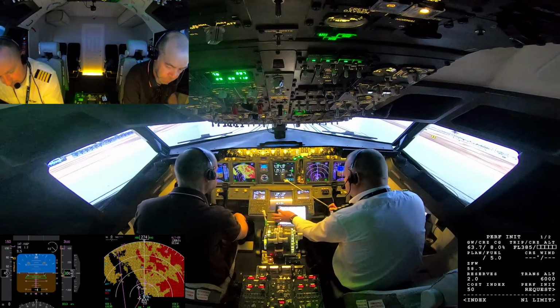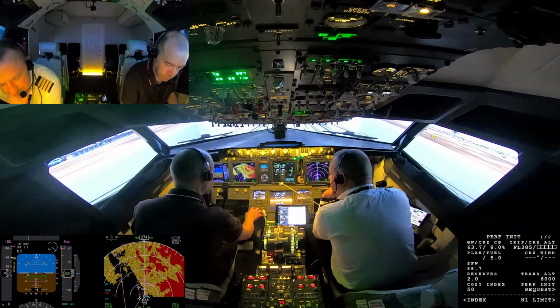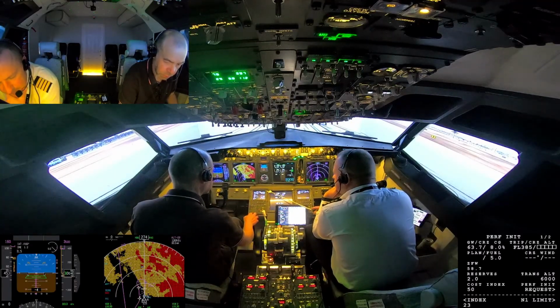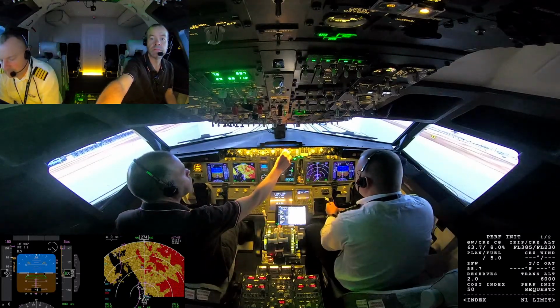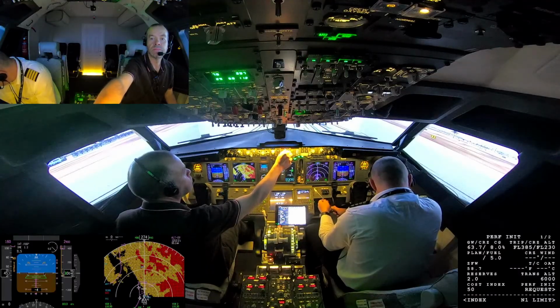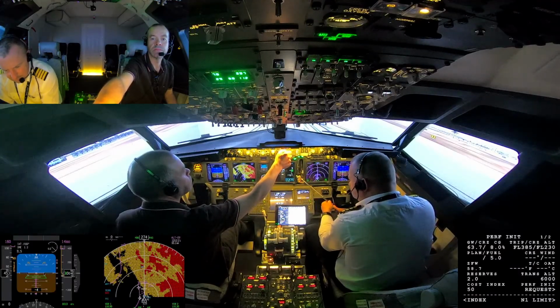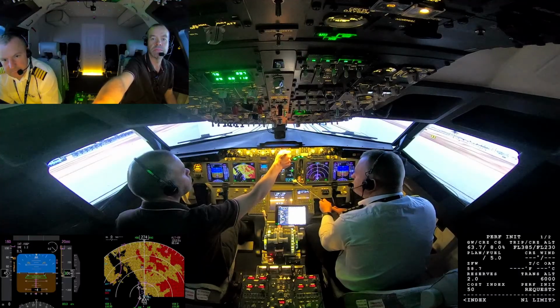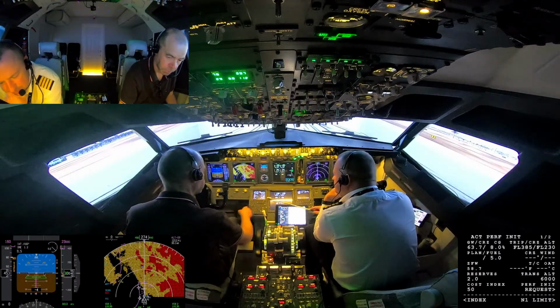Cruising altitude will be 23, so 230. I'll set 23,000 there. Okay, and then we'll go execute that. And then we'll go to N1 limit.